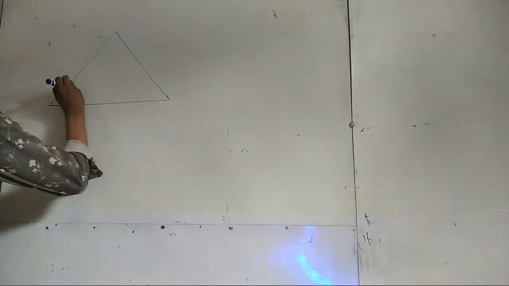In the given figure, ABC is a triangle. So you have been given a triangle like this, if I am right. Is this the kind of triangle they have given you? This is X, no?